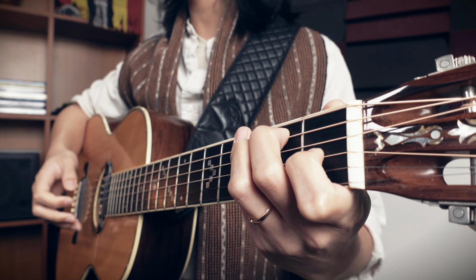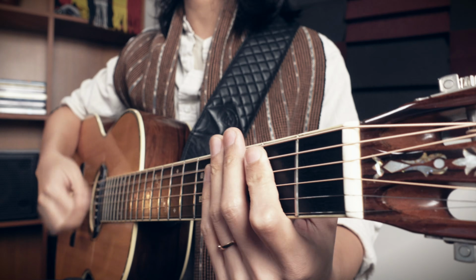The melody goes like this. I've got peace like a river, I've got peace like a river, I've got peace like a river in my soul.